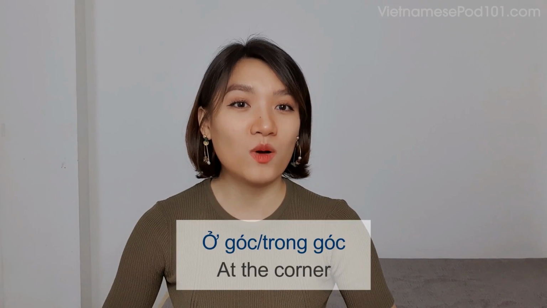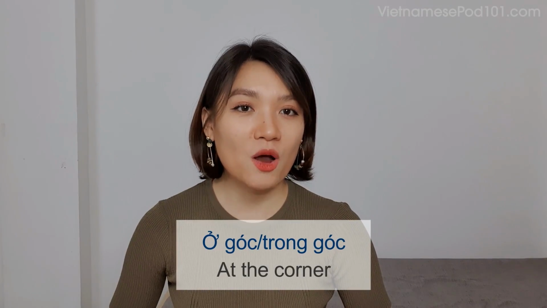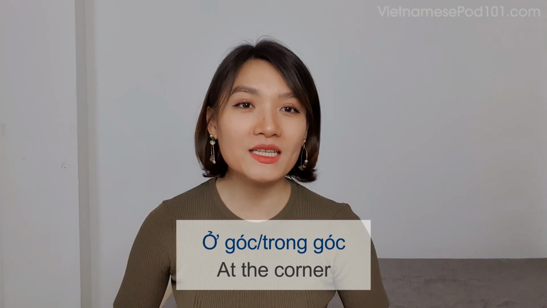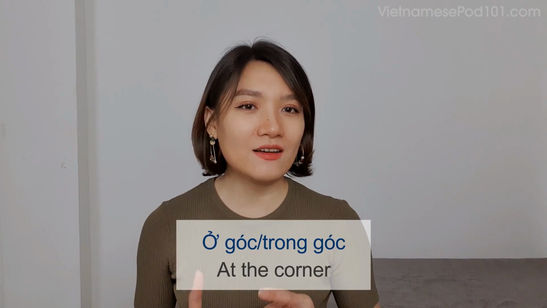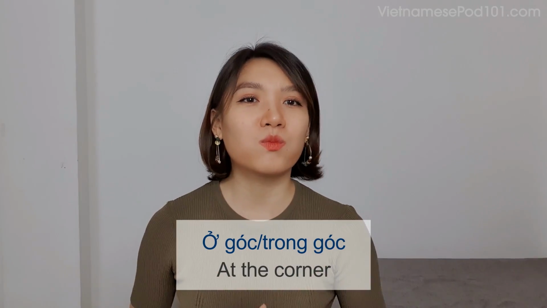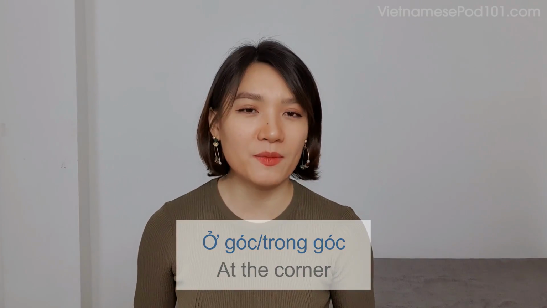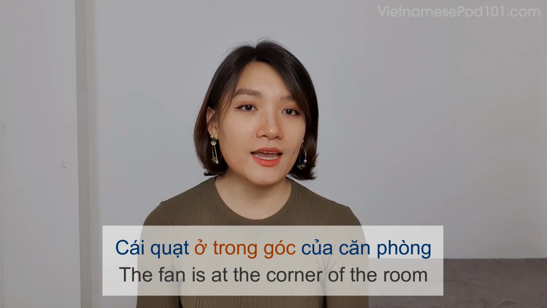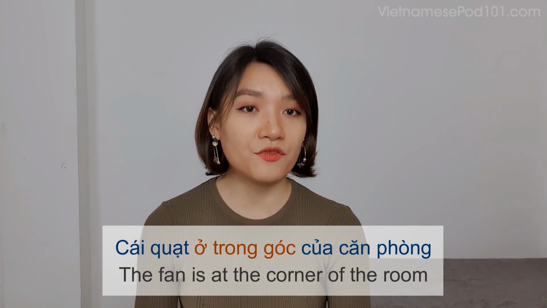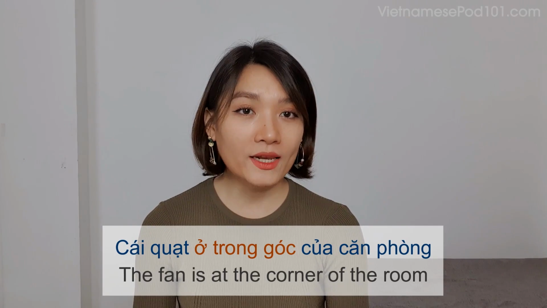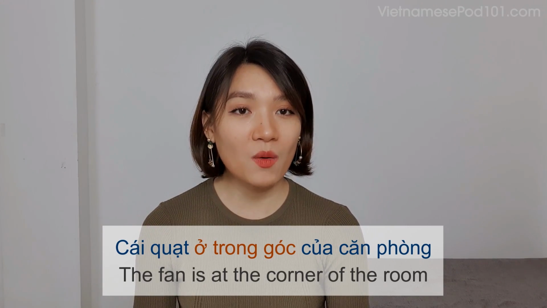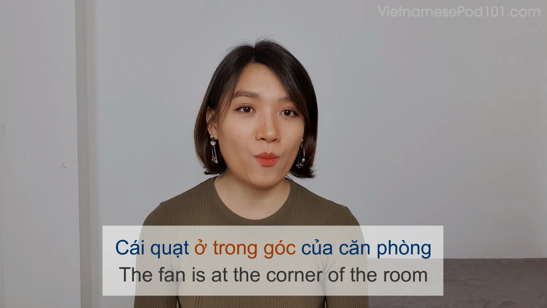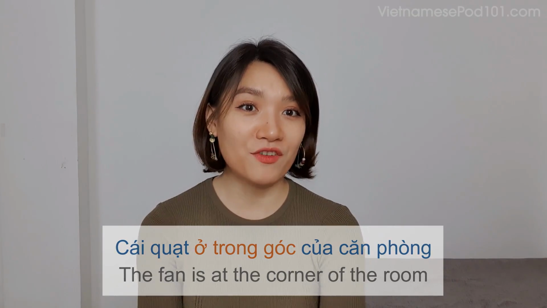Okay, last one I want to share is at the corner. And in Vietnamese you can say ở trong góc. Trong means in. So you can say ở trong góc or ở góc. At the corner of something. For example, the fan is at the corner of the room. You can say cái quạt ở trong góc của căn phòng.